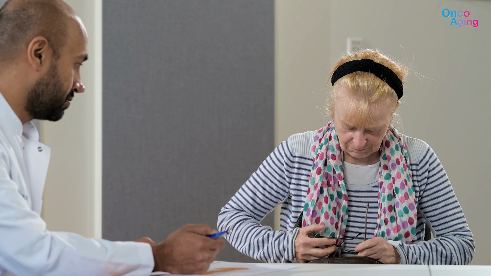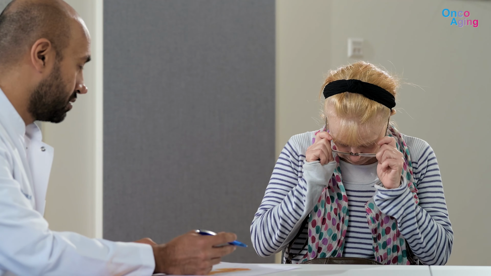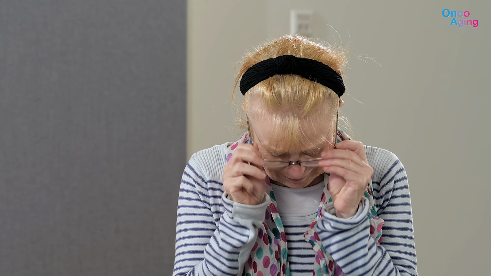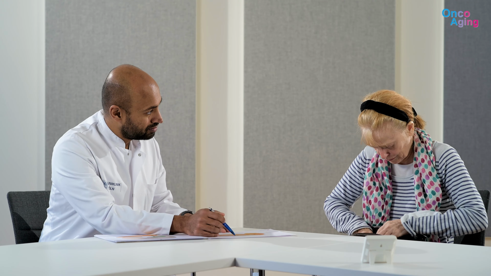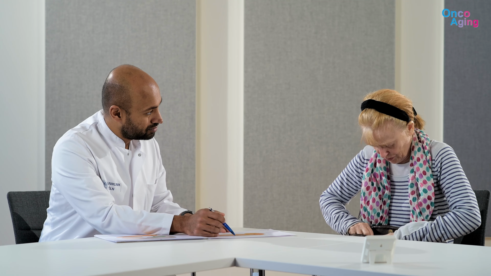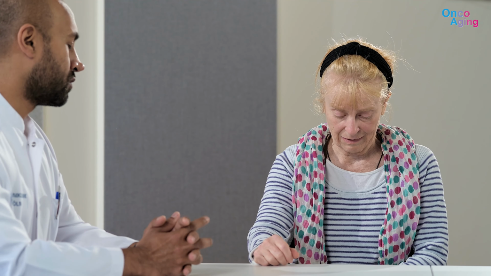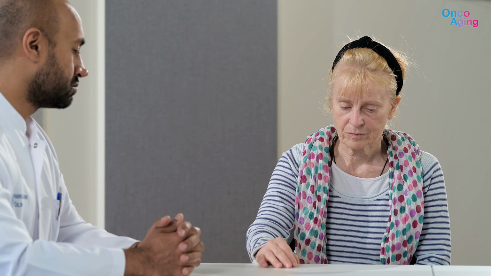Yeah, take your time. I can show you maybe on this picture how the operation looks, the tumor. I can't look at this right now. Okay, no worries. I need more time. No worries, I can understand that totally. I cannot decide right now. I do need more time.